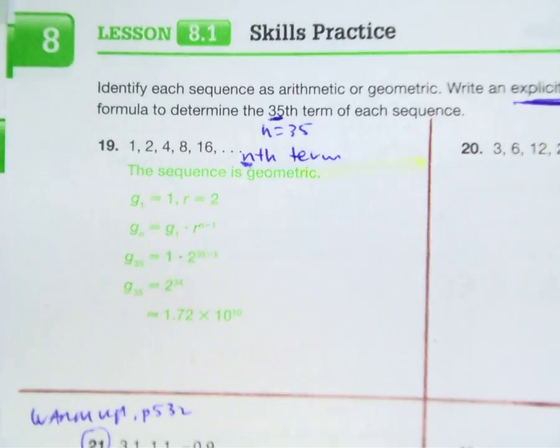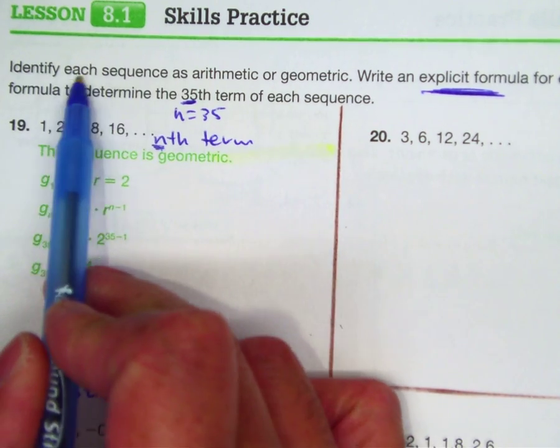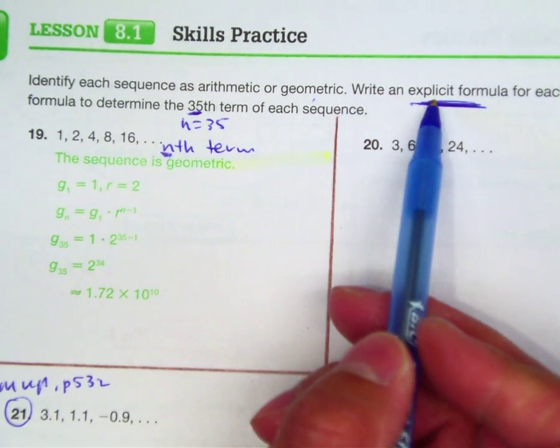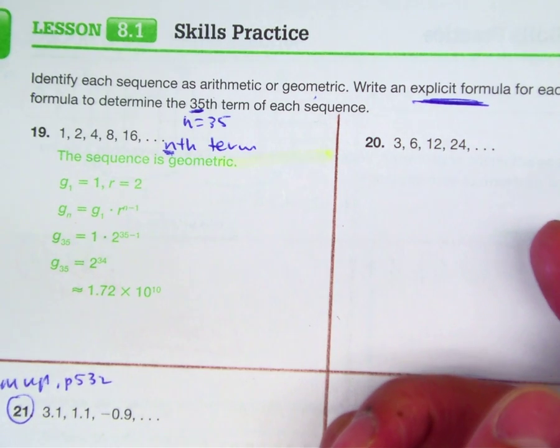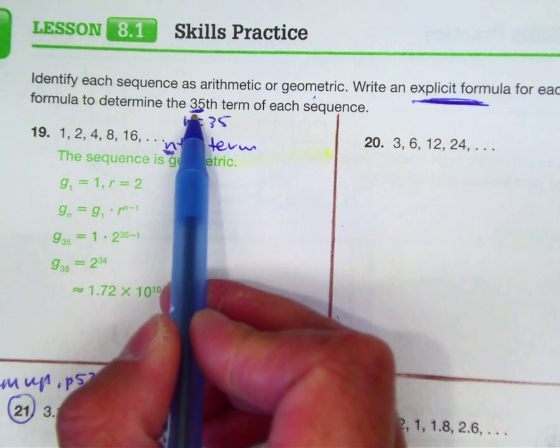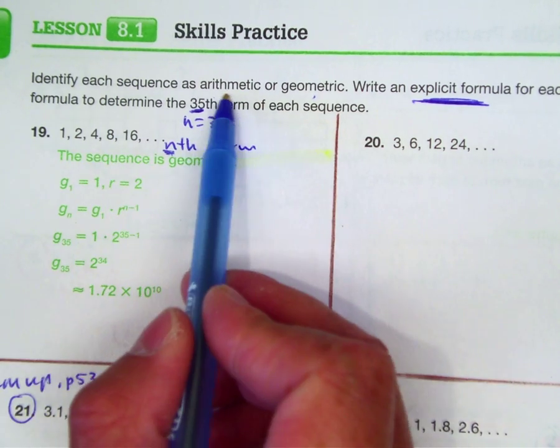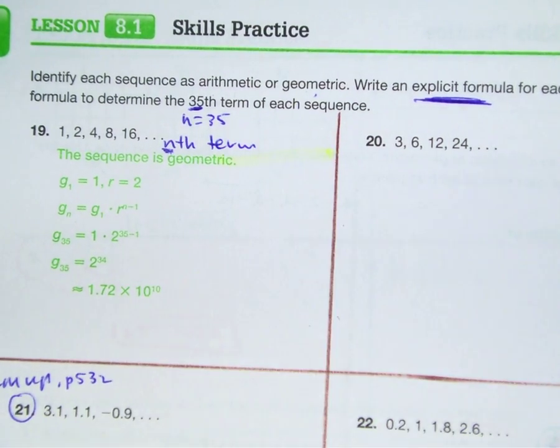In question number 21, they asked us to identify each sequence as arithmetic or geometric, write an explicit formula for each sequence, and use the formula to determine the 35th term of each sequence. So the first thing I'm going to do is determine if it's arithmetic or geometric.